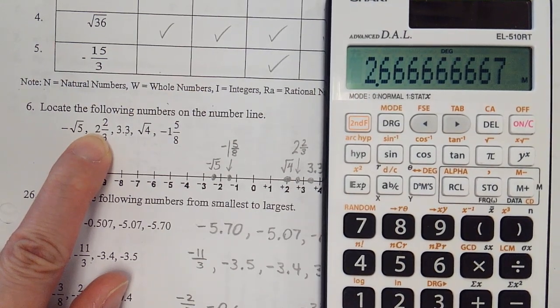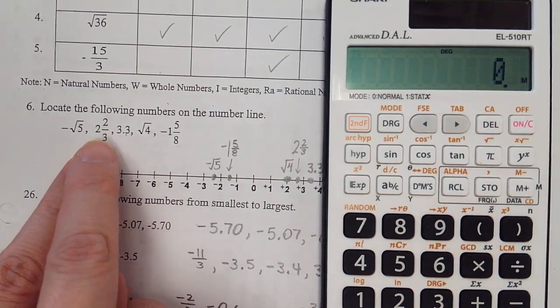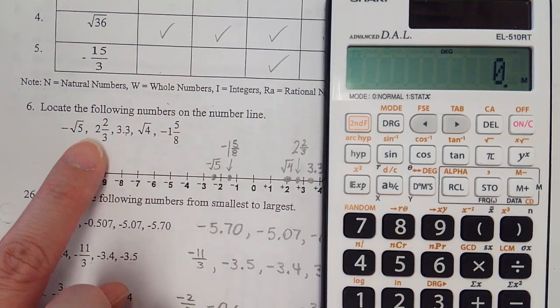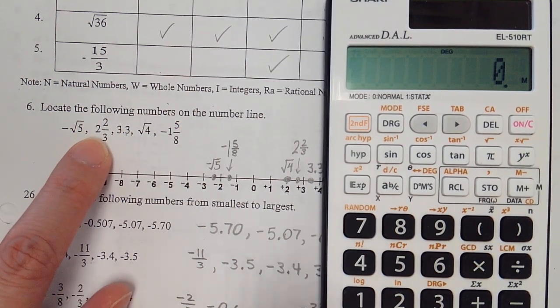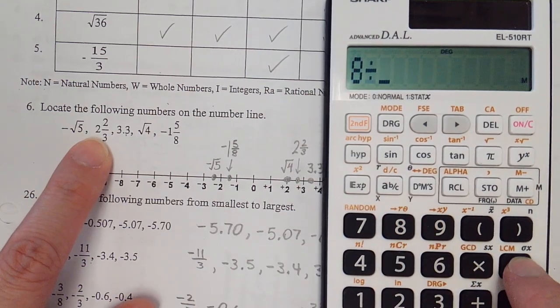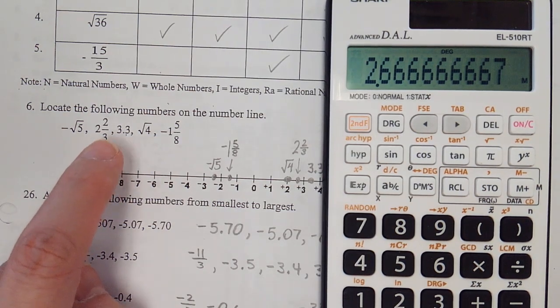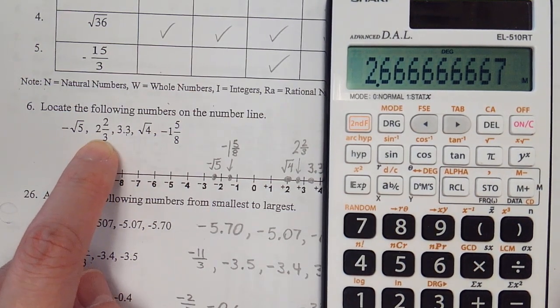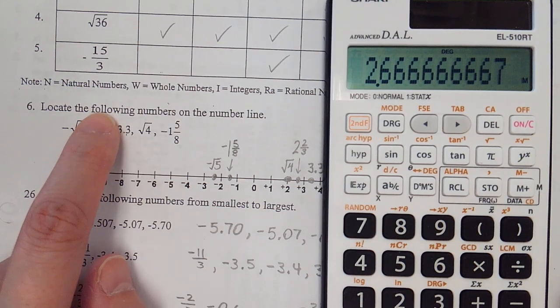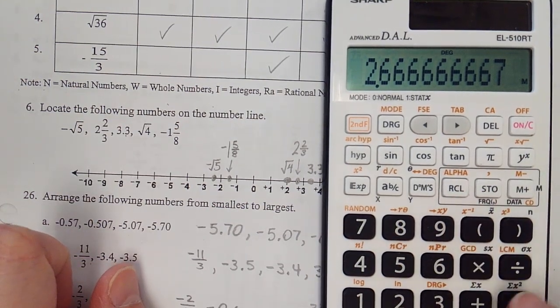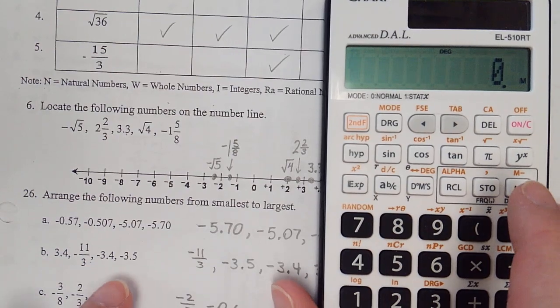So 2.6. Another way you could do it, change this to an improper fraction. So 3 times 2 is 6. 6 plus 2 is 8. So 8 over 3, 8 divided by 3. And you'll get the 2.6. Okay? So I think the easier way is probably to change it to an improper fraction, and then you can do it on your calculator.